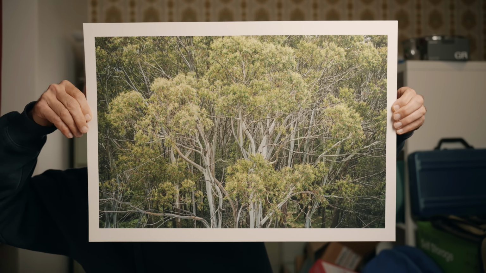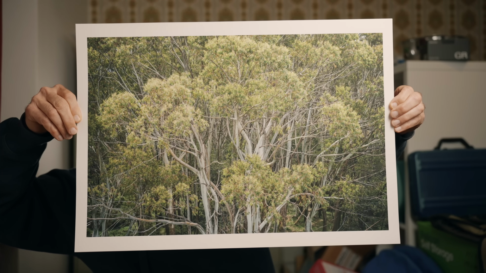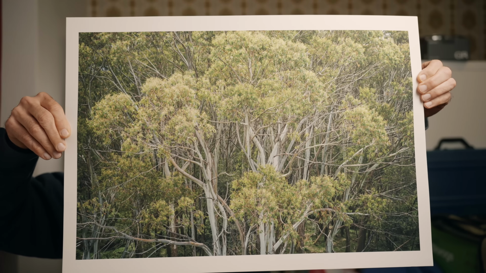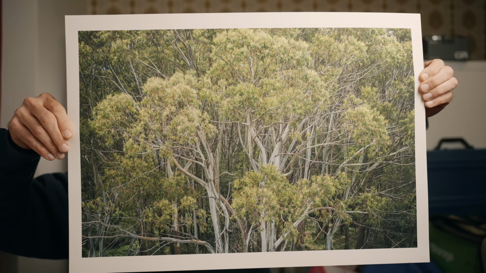Is it in the picture? Yes. Take a very good look now. And now I'm going to show you another print which looks very similar, but can you see any image quality difference compared to the first one? Take a very good look. I bet you can't see any difference because I only have one print.